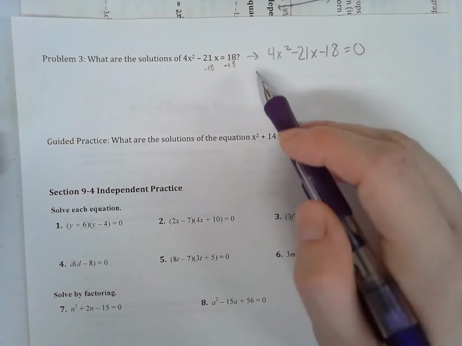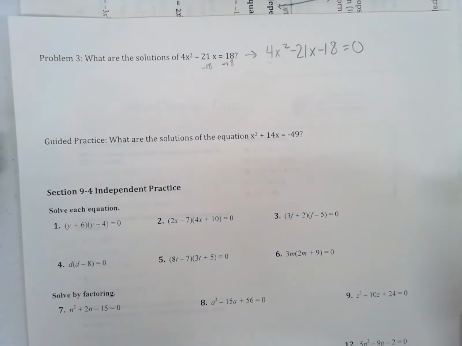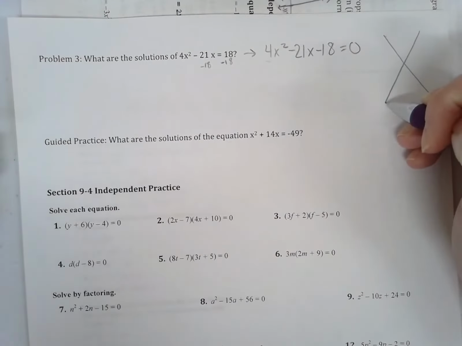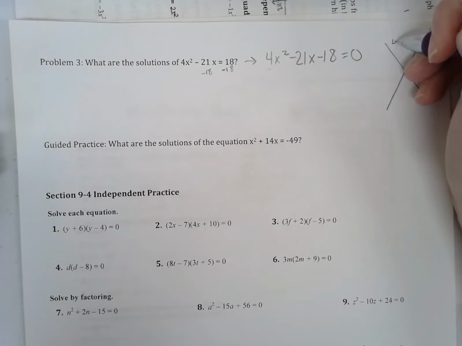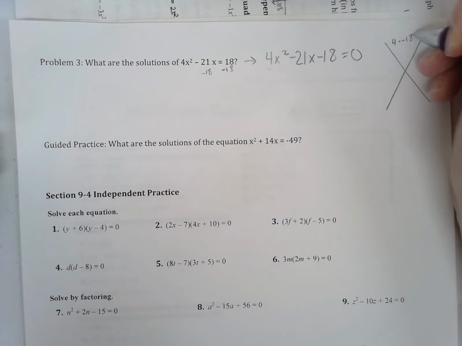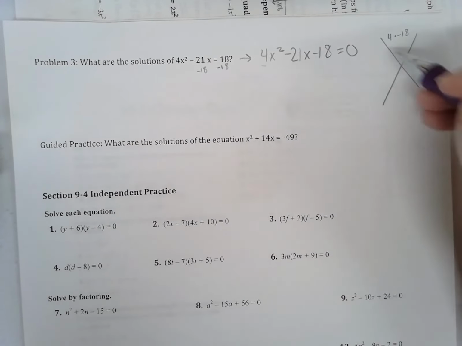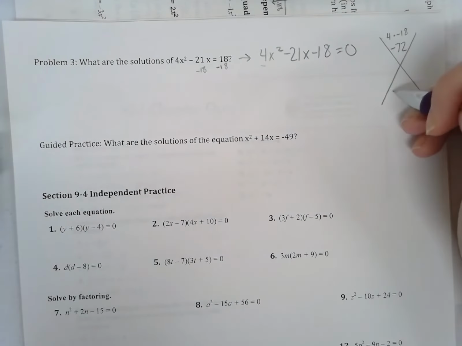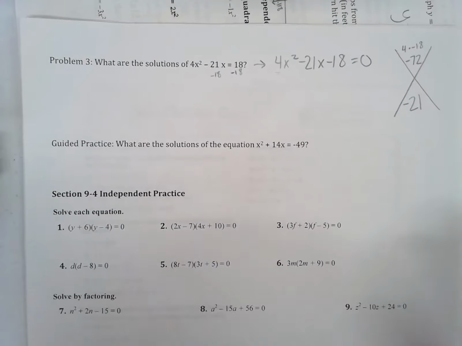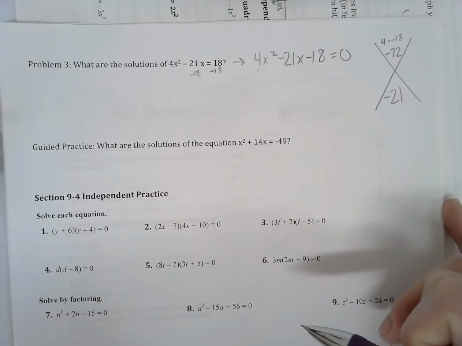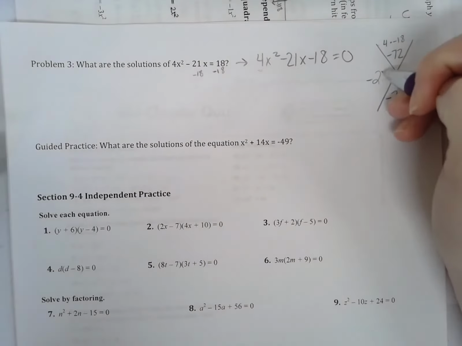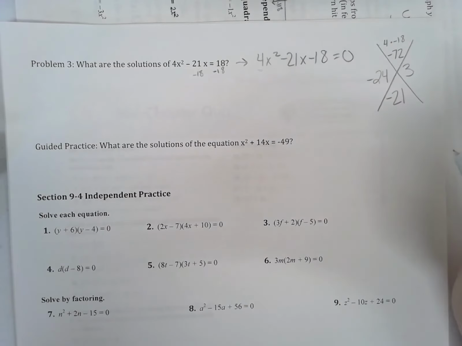Now there is a number in front of the x to the second, so that means when I do my big X, I have to multiply the first number times the last number to get that top number. So 4 times negative 18 is negative 72. The middle number will go down below, negative 21. So I need two numbers that multiply to negative 72 but add to negative 21. Those will be negative 24 and 3.